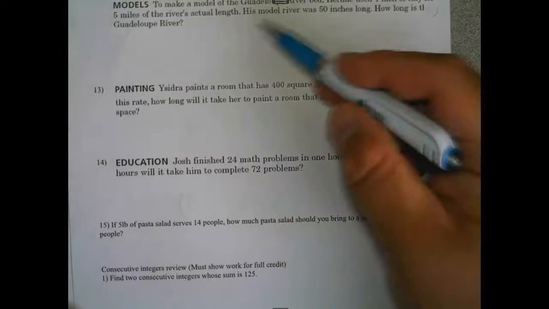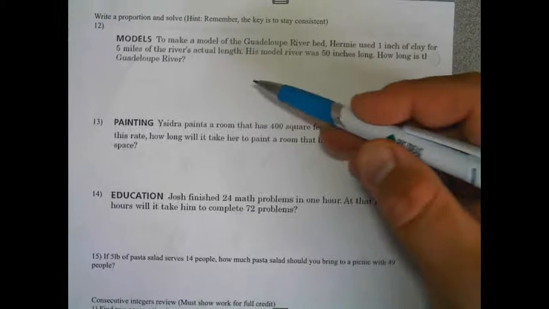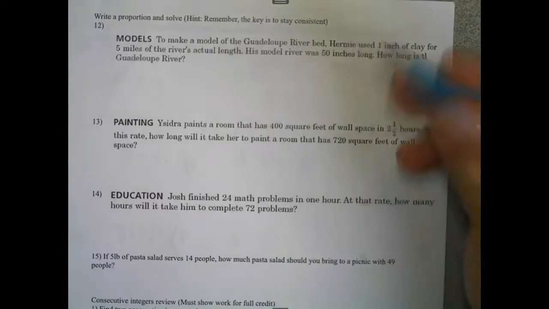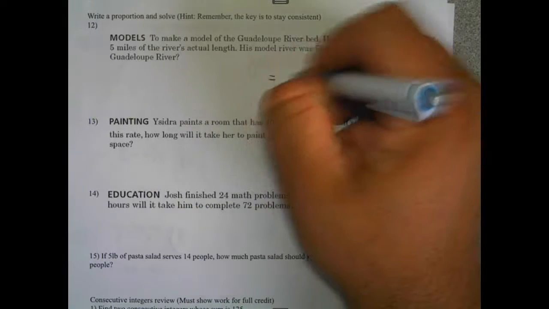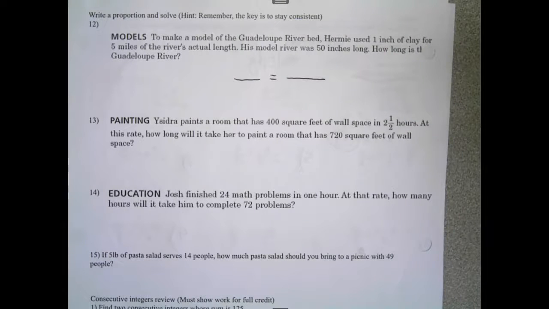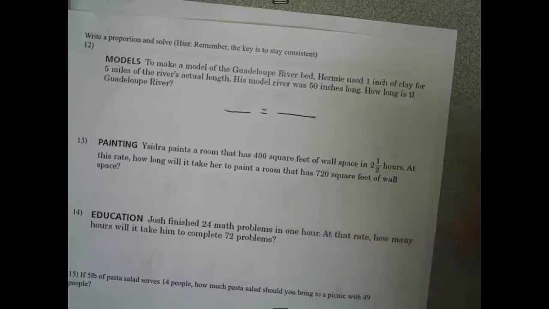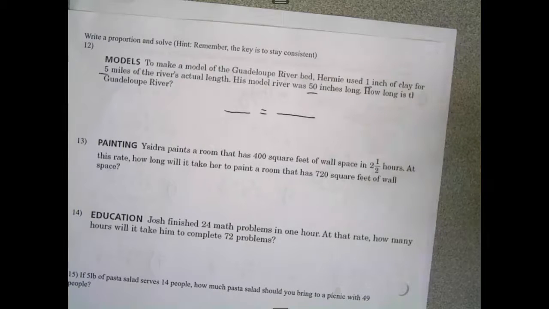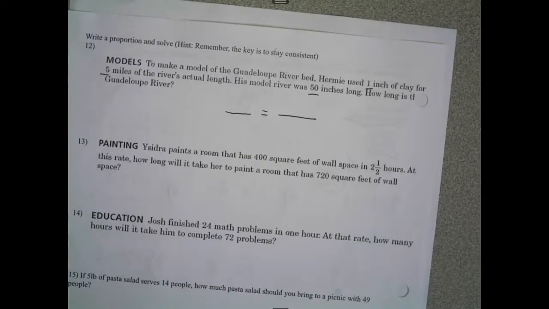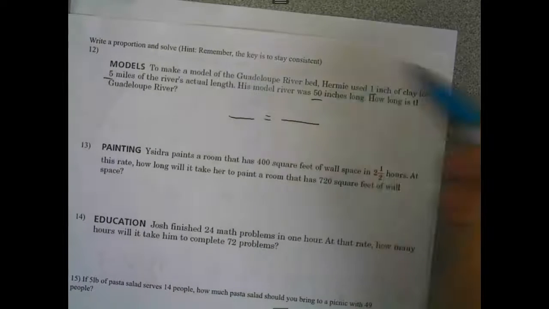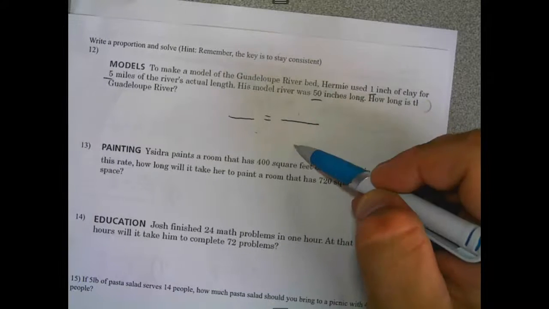You can also do it with word problems. So in class tomorrow, we're going to set up our proportion, we're going to fill it in, and we're going to work together on solving for it. The important thing is that every word problem usually has 3 numbers for sure. And then you just have to figure out where the variable belongs. The key is to stay consistent. So if it's inches over miles, make sure it's inches over miles over here. And we're going to work on those 4 together.